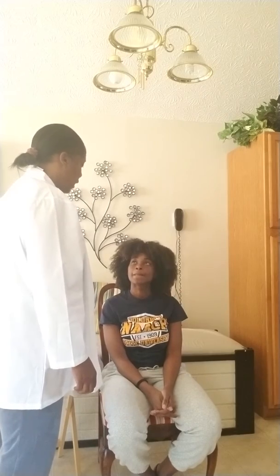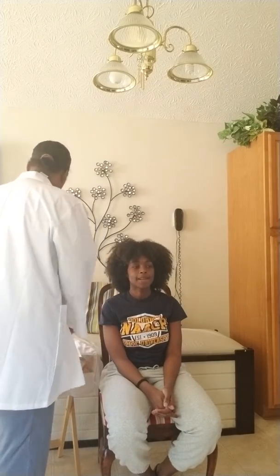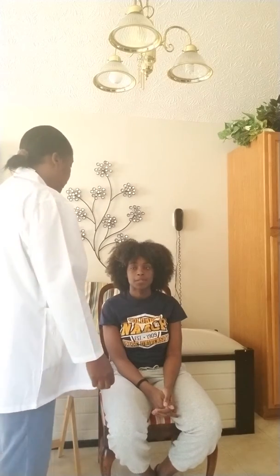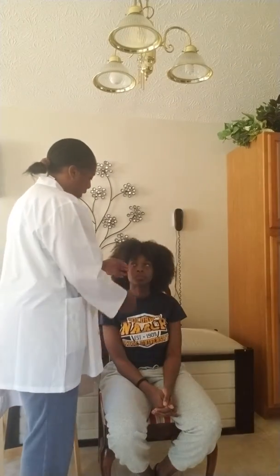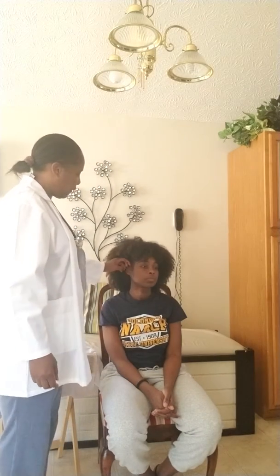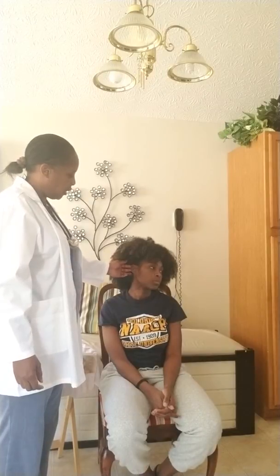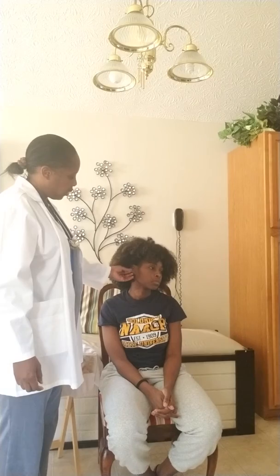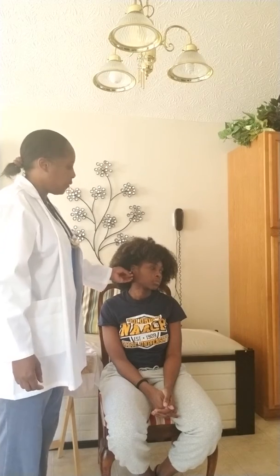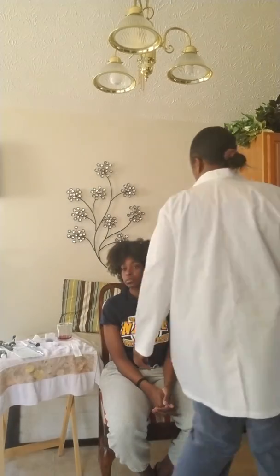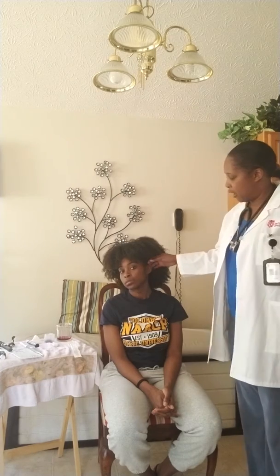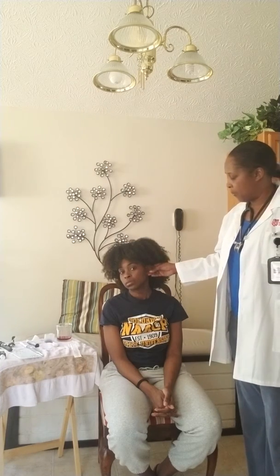Now we're going to go ahead and do the ear exam. Okay? Okay. For the ear exam, I'm going to have to pull your hair back a little bit. I just want you to turn your head to the left for me. If you look at her ear, I'm checking to make sure that she does not have any swelling or drainage coming out of her ear. Then I come around and do the same thing to this ear, making sure she doesn't have any drainage or swelling coming out of that ear.